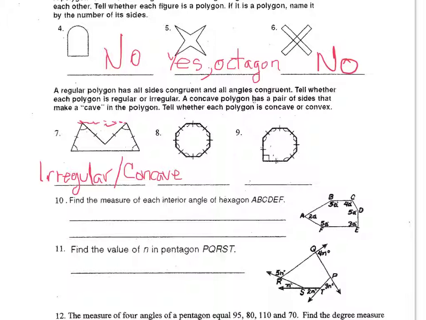Okay, how about number 8? How about regular or irregular? It's regular, right? So this is regular and is convex. Convex, yes. And how about number 9? That is irregular.